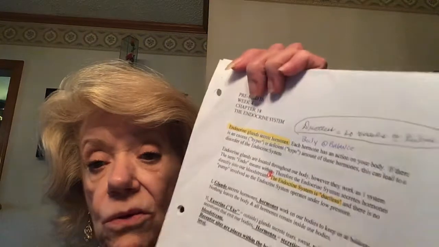All right, we're going to actually start the notes right now, okay? Endocrine glands secrete hormones. Now, each hormone has an action on your body. If there is an excess or hyper amount, or if there's a deficient or hypo amount of these hormones, that can lead to a disorder. Why? Because everything in the endocrine system should be at homeostasis. Remember, homeo means sameness, all right? Homeostasis is when your body is at rest, but it's working normally, all right?